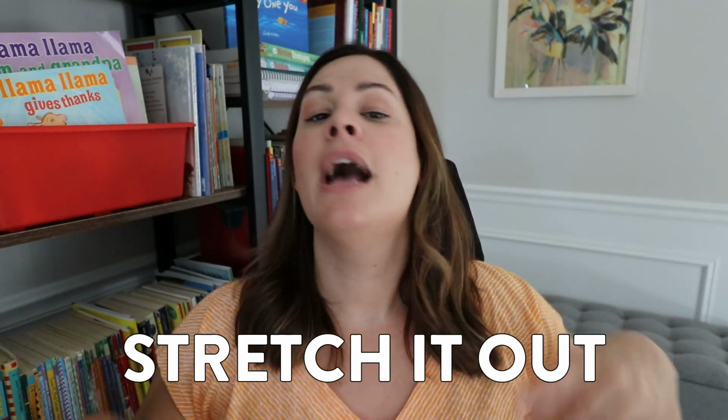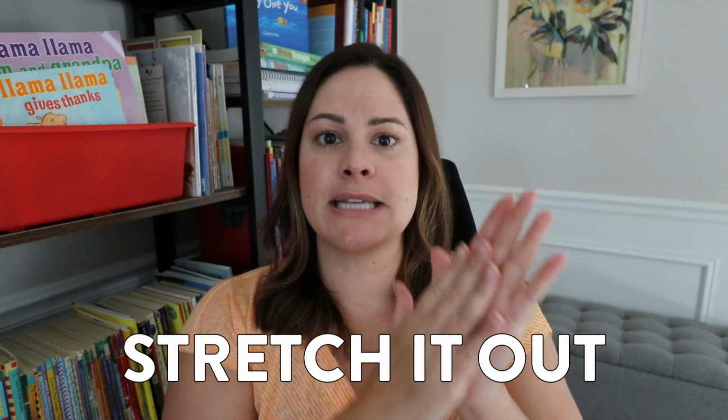Lesson number 3 is to stretch it out. I teach my students this after they've done their say and sketch. So they've already said their story aloud. They have drawn the basic beginning, middle, and end. Now we are going to put some words to our paper.